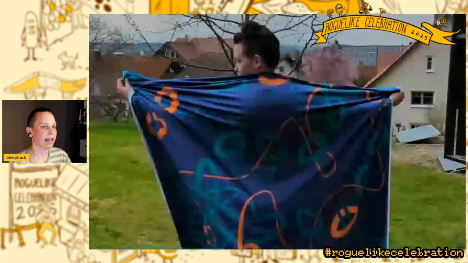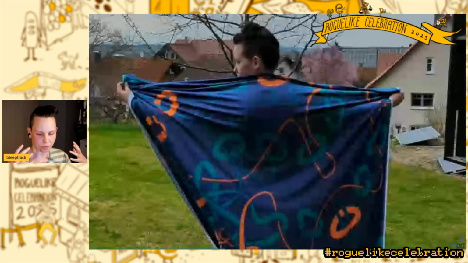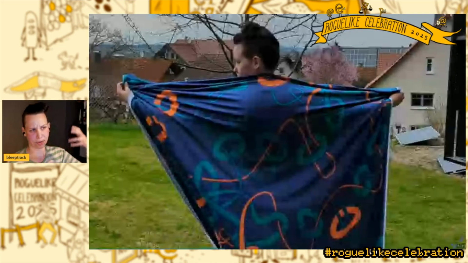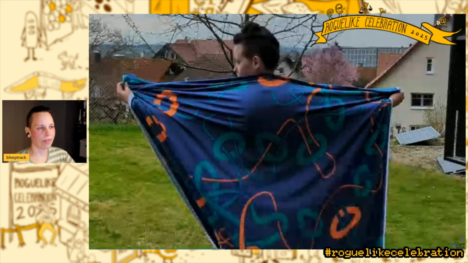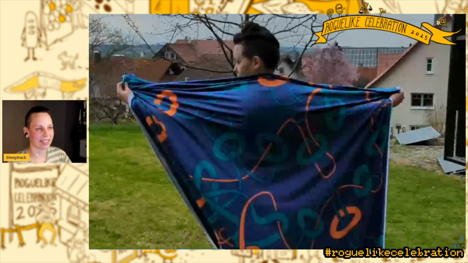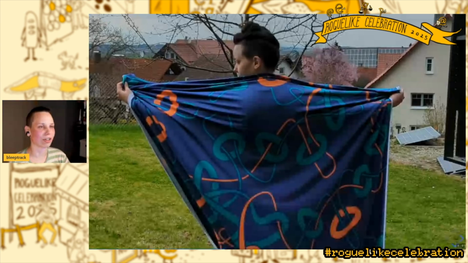And my idea was to have some sort of cape, gown, whatever thing that I can just pull over when I'm at events. So I will be very easy to spot at events and have this iconic piece of clothing on me where people say, that's bleeptrack. I don't know, want to talk to her. And this is the result. I think it came out really nice.